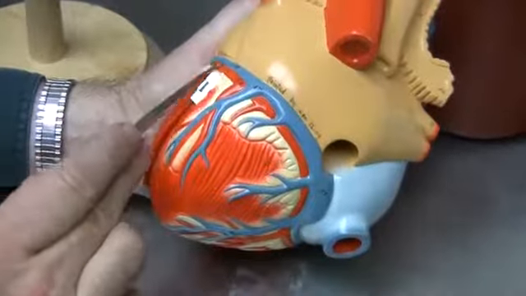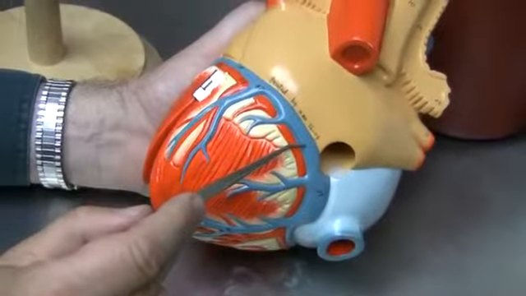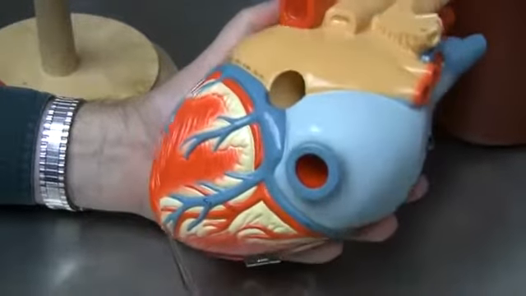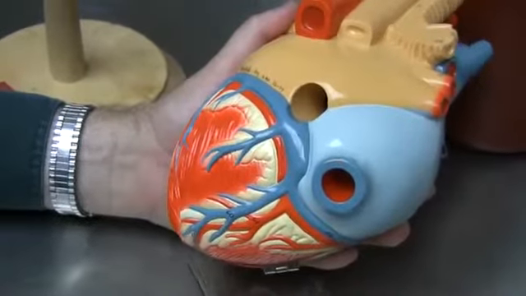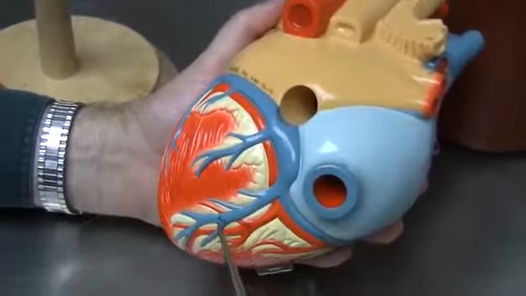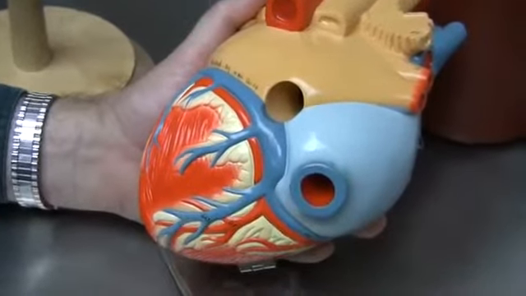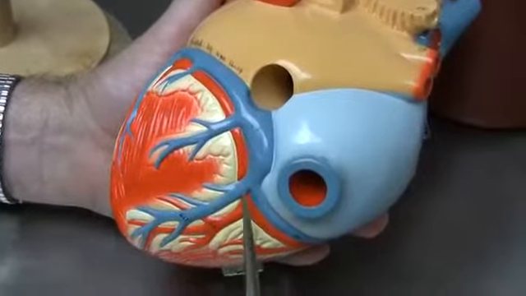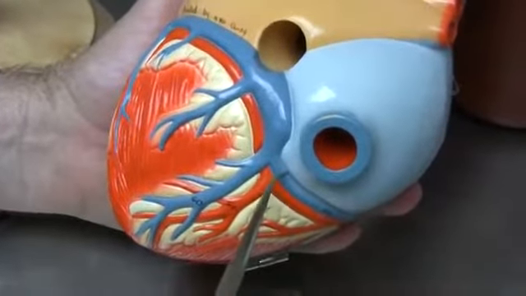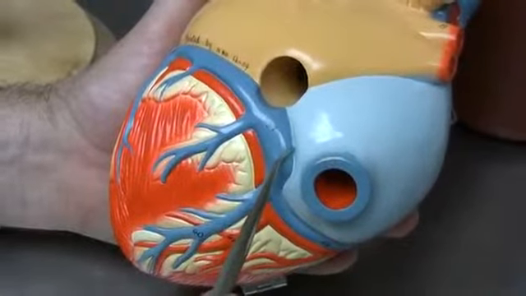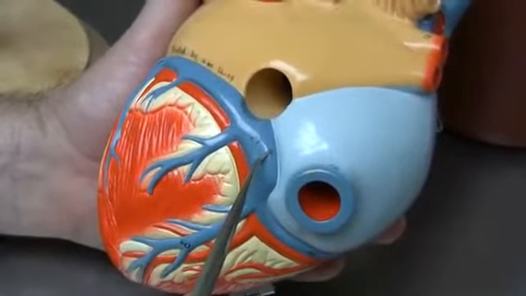And this large vein is called the great cardiac vein. Likewise, there's one that follows the back of the heart in the interventricular septum. This is going to be referred to as the middle cardiac vein, and then there's the small cardiac vein. All three of them drain into this large bulge, which we refer to as the coronary sinus.